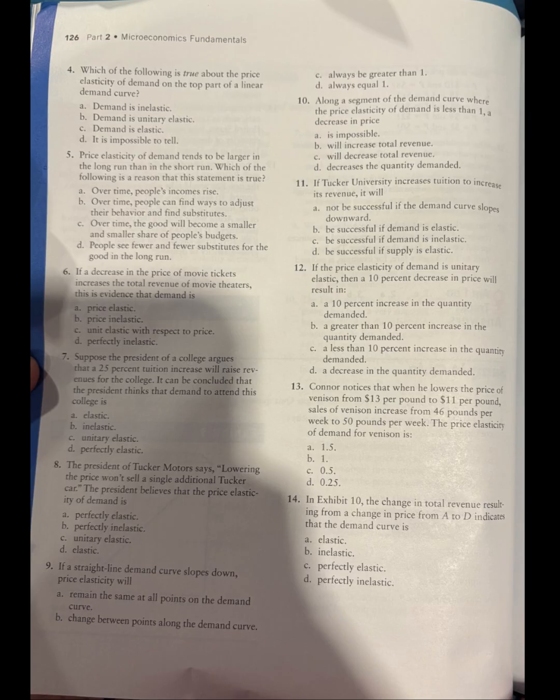It can be concluded that the president thinks that demand to attend this college is A. Elastic, B. Inelastic, C. Unitary elastic, or D. Perfectly elastic. 8. The president of Tucker Motors says lowering the price won't sell a single additional Tucker car. The president believes that the price elasticity of demand is A. Perfectly elastic, B. Perfectly inelastic, C. Unitary elastic, or D. Elastic.